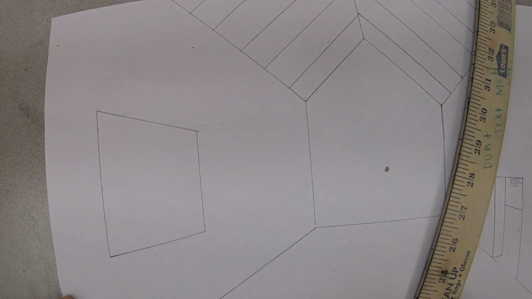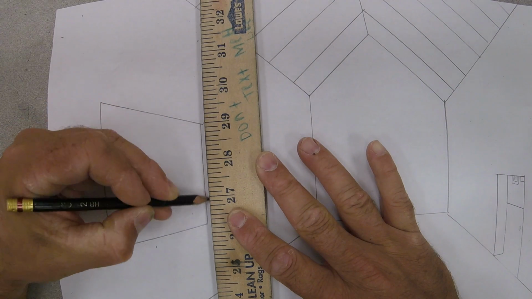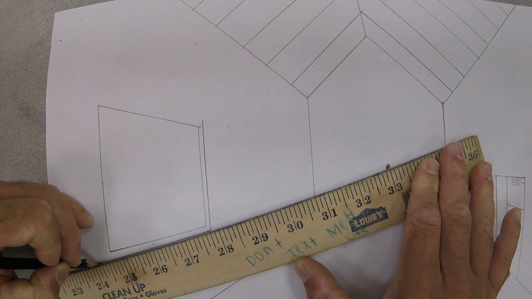You could make that a poster, a window, whatever you want. I'm going to make it a window. So the first thing I'm going to do is trim it out. So I'm going to draw another line on the outside of it. Basically make that wooden part that goes around it.